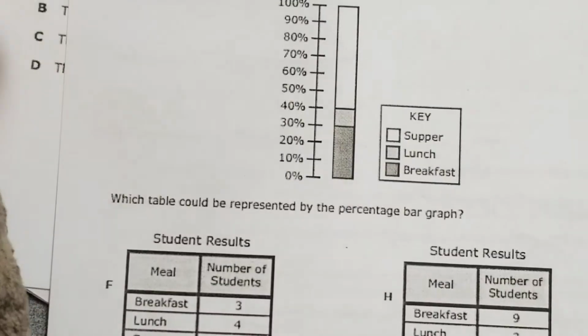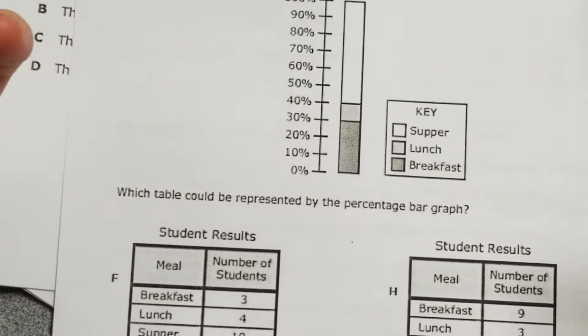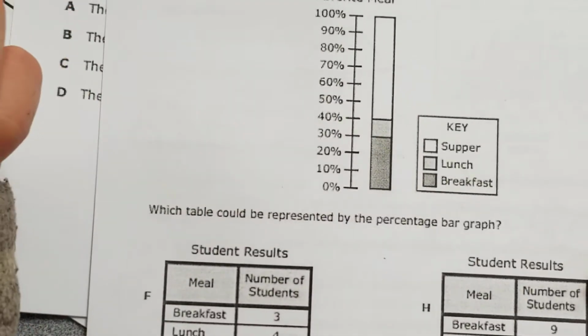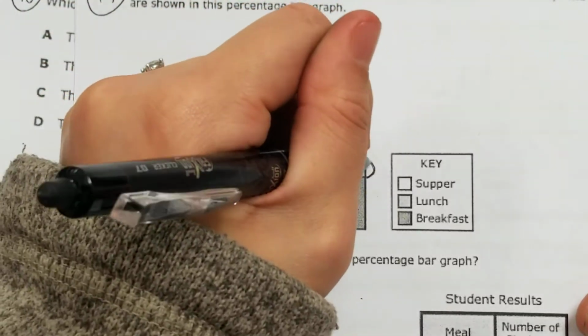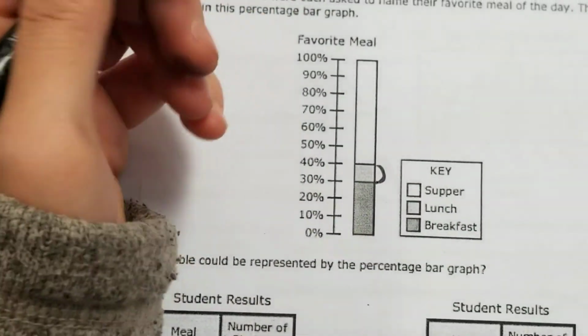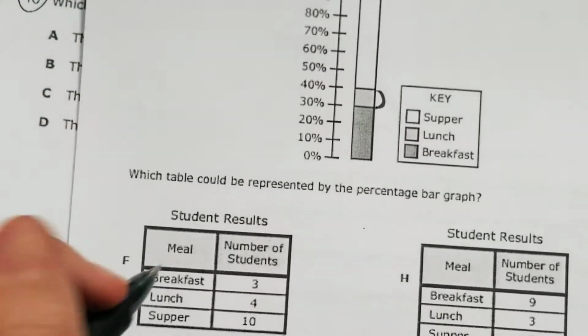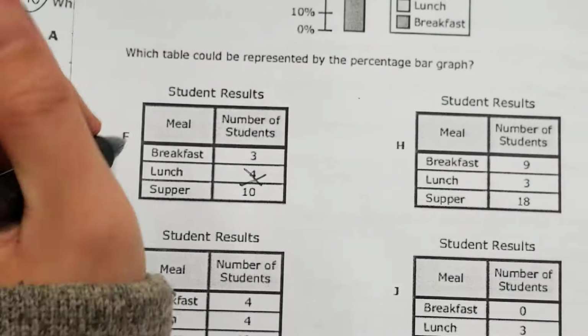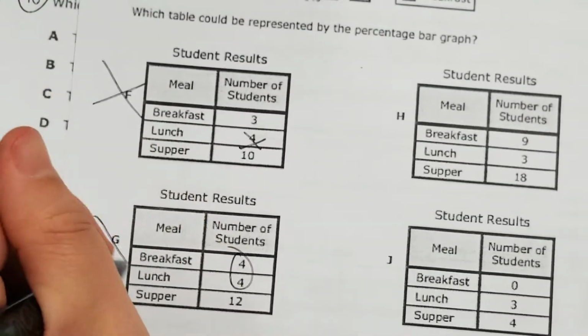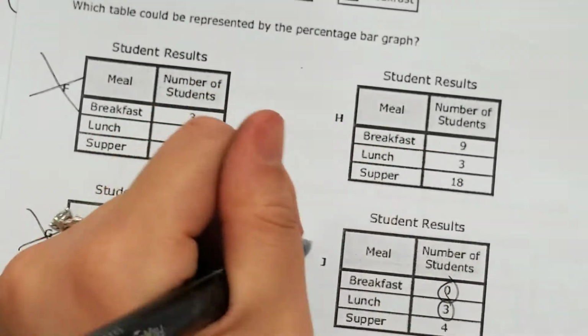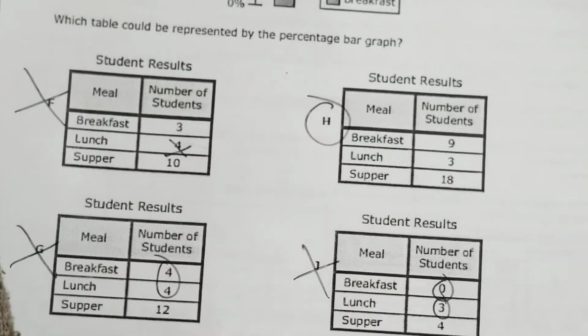Now we have this one, the one where you may or may not have to use math. We know that lunch is our very smallest amount. So that means that lunch should be the smallest number on all of these. And it's only the smallest number on H as in hamburger.